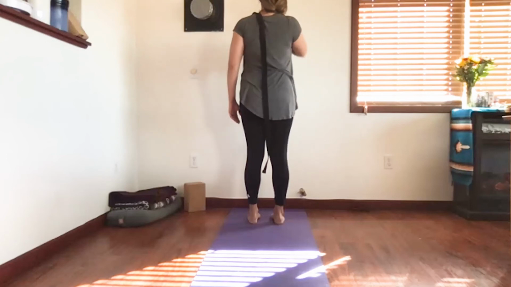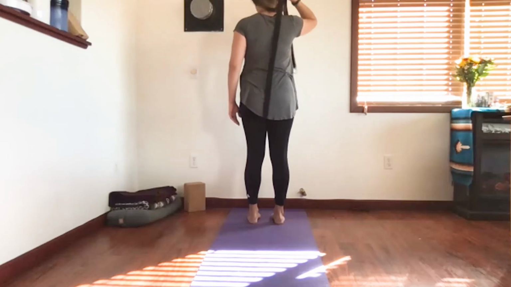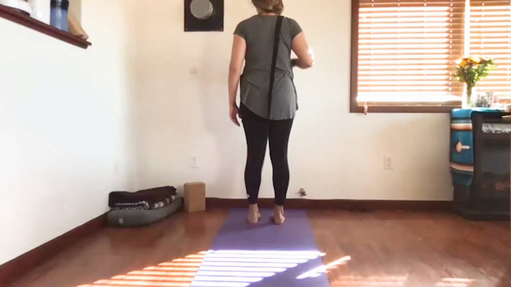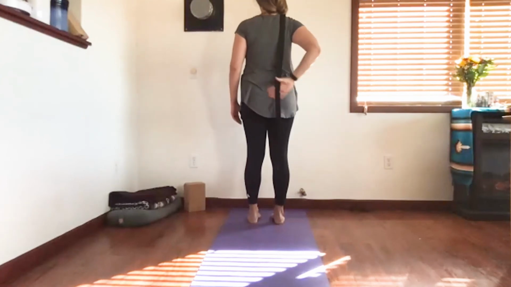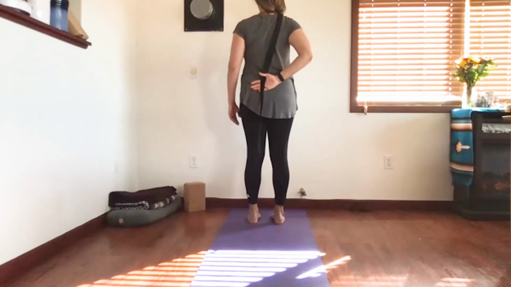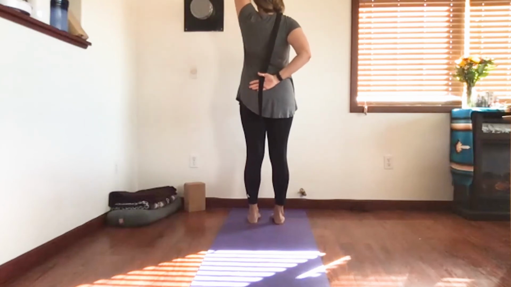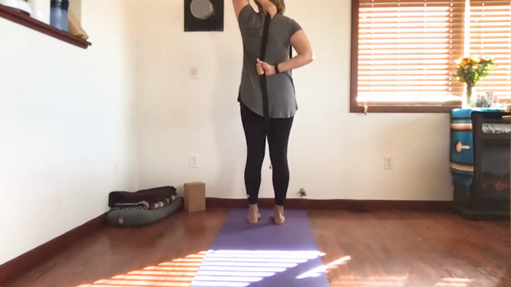We'll do each arm one more time. We won't hold it as long, but just to get a sense of the practice. So with the strap over your right shoulder, bring the right hand behind you. Reach the left arm up and overhead. And as you bend the elbow, the hand will come to the base of the neck and you can go ahead and grab the strap. So gently pull on the strap, pulling the hands away from one another.